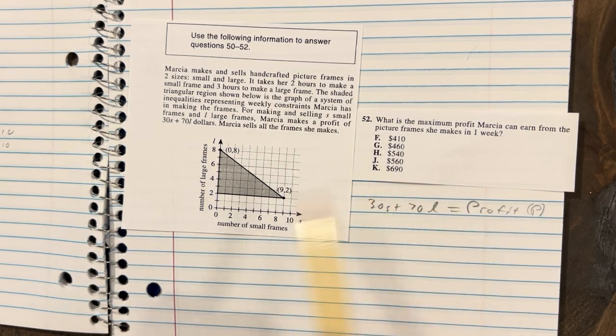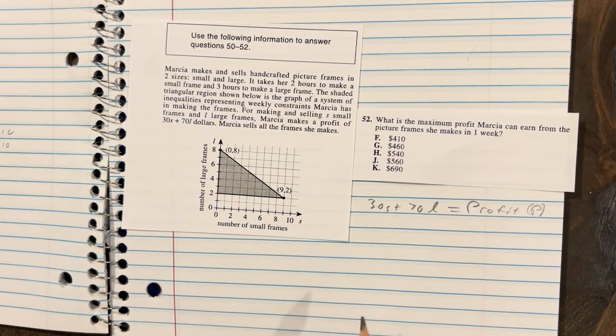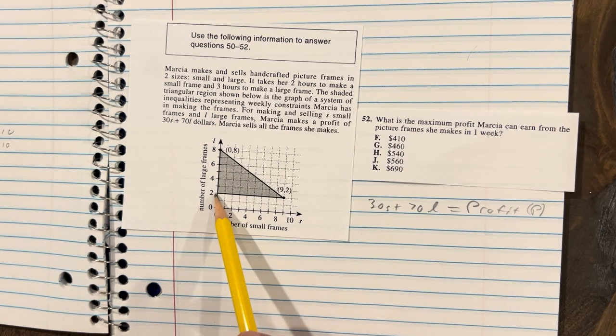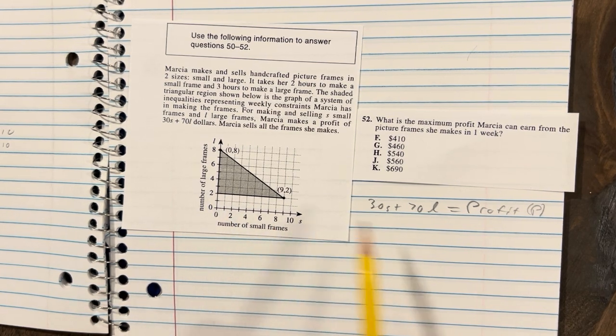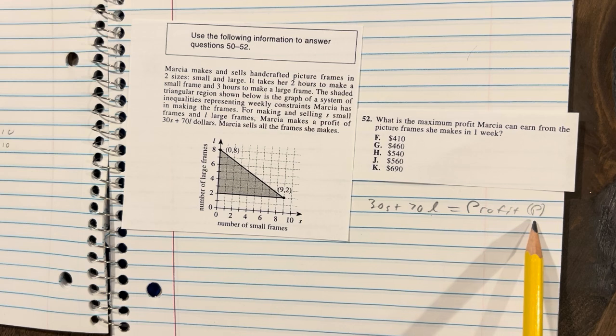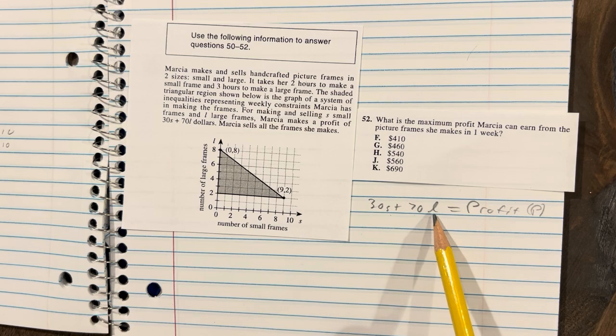So then she also always has people buying them, right? So you don't have to worry about that portion. What is the maximum profit she can earn from the picture frames, right? So we have to find whether one of these numbers can be represented by this shaded region. For example, if she makes 0 small frames and makes 2 large frames, that's within the shaded region, but that's not going to make her much money, because if our equation has S being 0, then 30 times 0 is 0, so she's getting no money from small frames. She's only getting 2 large frames as well, which means 2 times 70 is going to equal our profit. And that's going to be $140. So again, 30 times 0 plus 70 times 2, that's going to equal 140, and that's not much money, right?